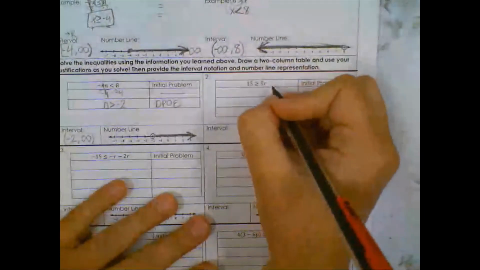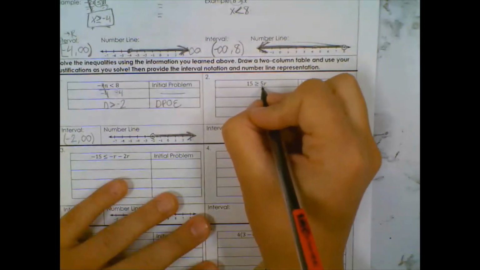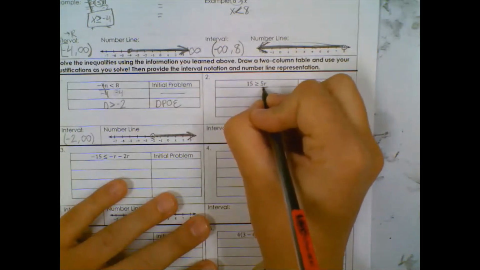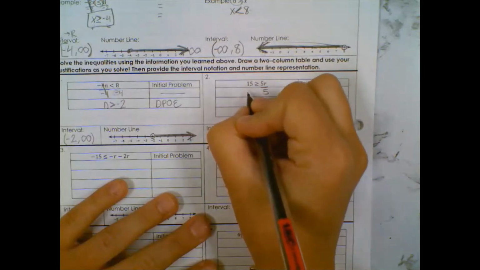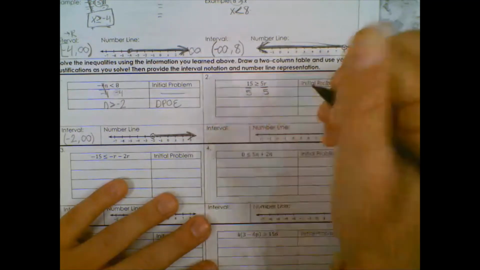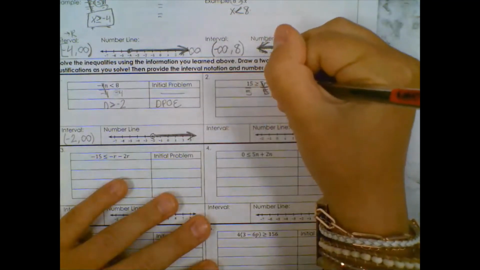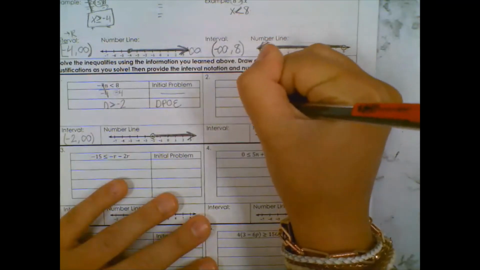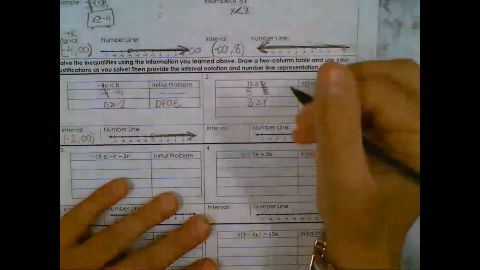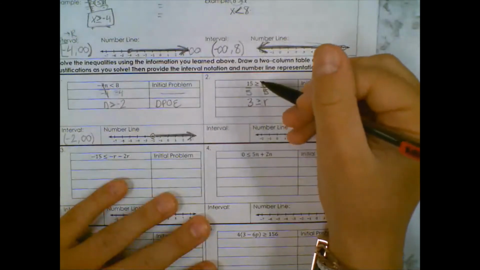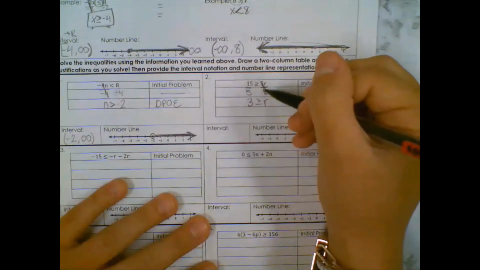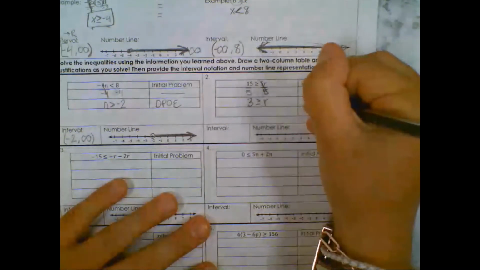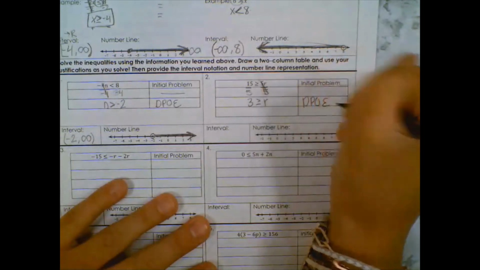So next one, 15 is greater than or equal to 5r. So 5r we want to get by itself, so we are going to divide by 5. And remember, when we're using justifications, one thing we have to remember is whatever is left comes straight down. We're not allowed to flip yet because we have a property for that. So we have to do one at a time. So I'm going to bring this down. I don't have to flip my symbol because I'm dividing by a positive. Nothing changes. So 3 is greater than or equal to r. And I got that by division property of equality.